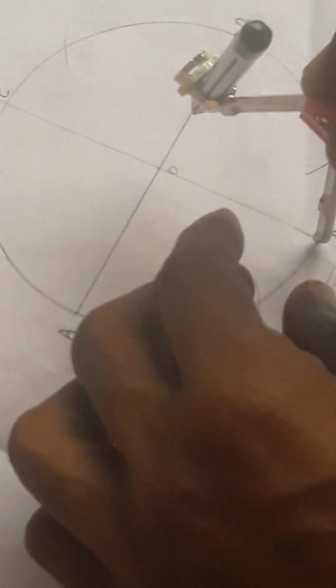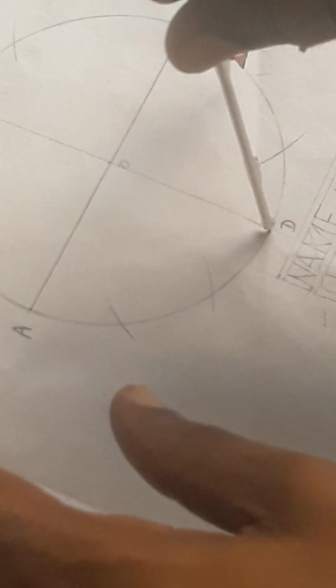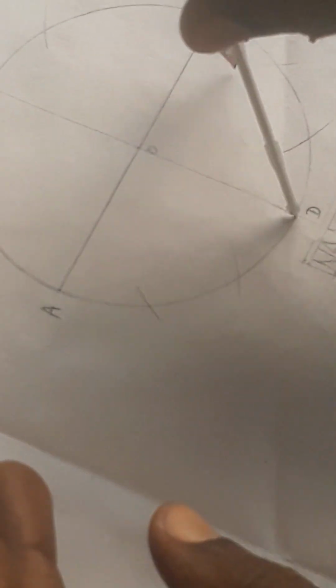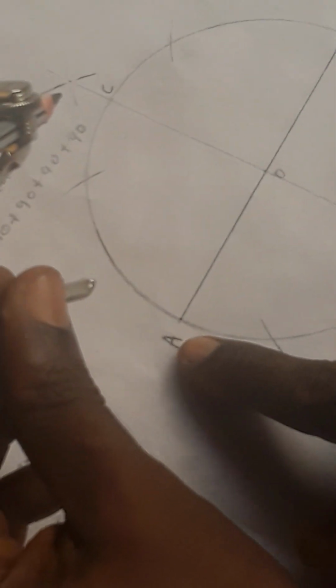Then mark off along the circumference. Just make sure that as you step on any of these points, A, B, C, D, you mark along the circumference two ways: one at the top, one at the bottom. That's it, just two ways, like I've marked here. So you go to center C. We have done A, B and D. Now the last one we're going to do is center C.